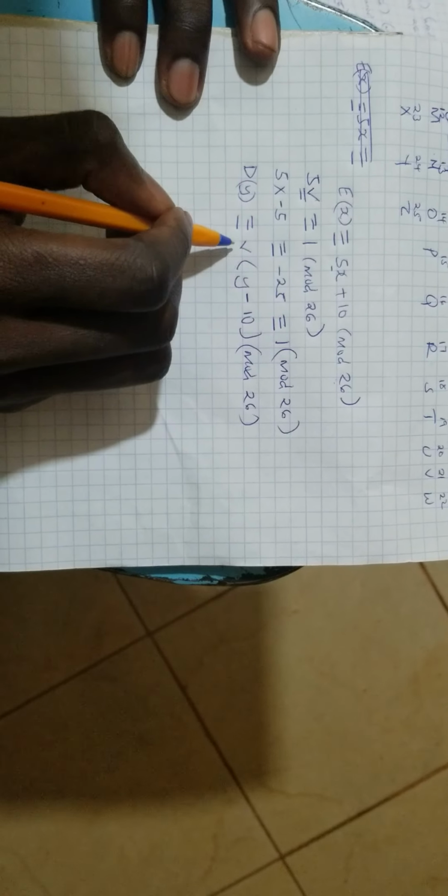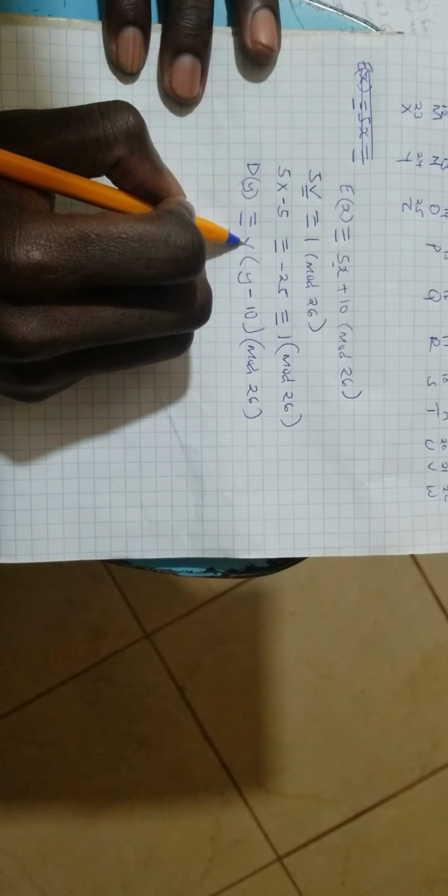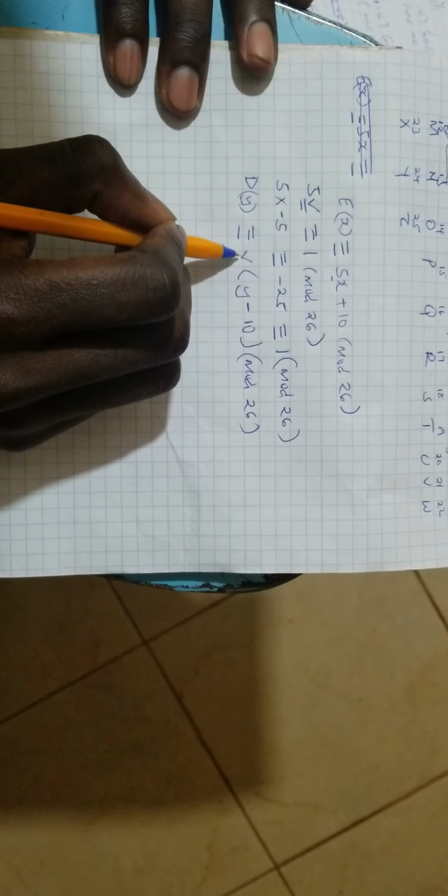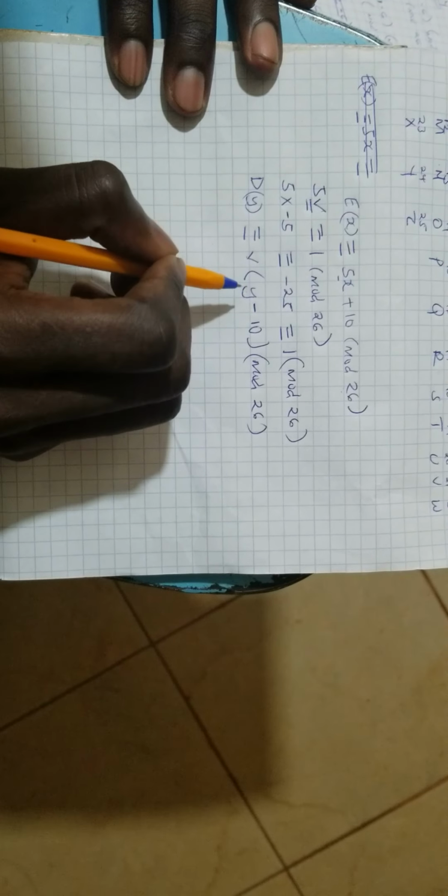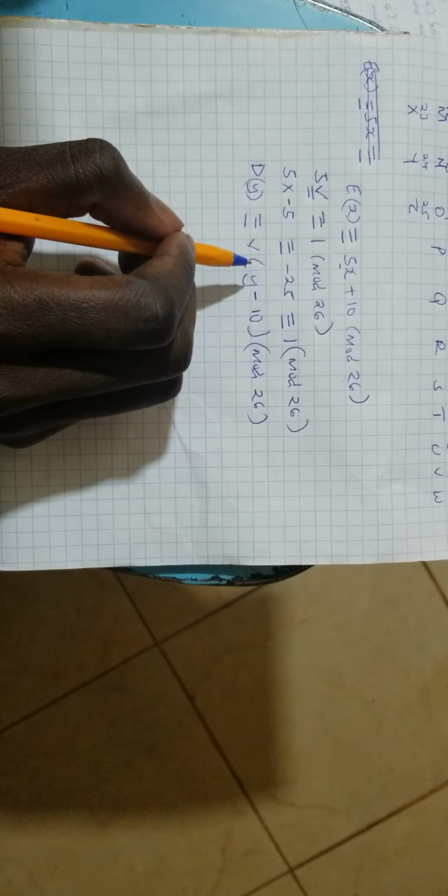We have the value of y, we have the value of v, and we need to find the residue.